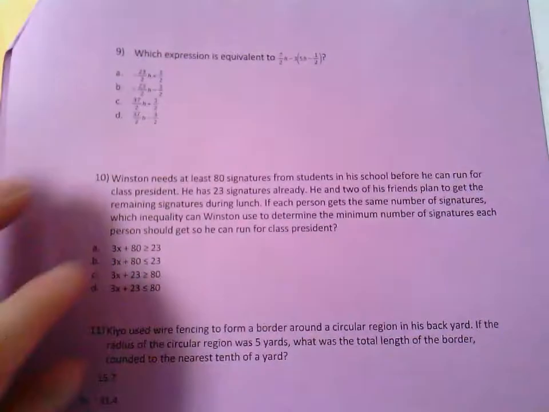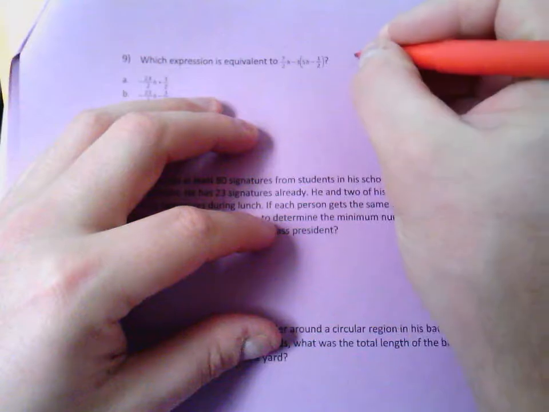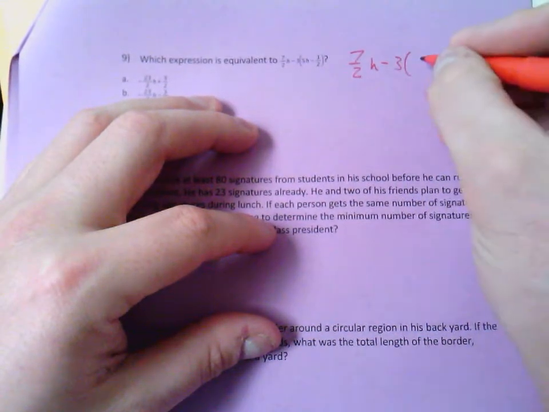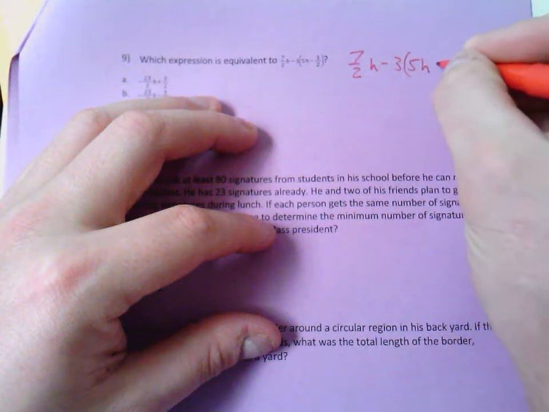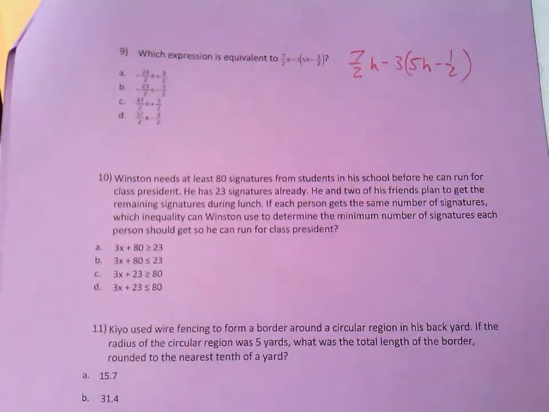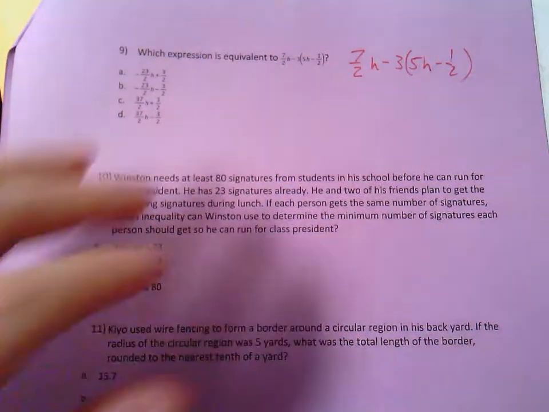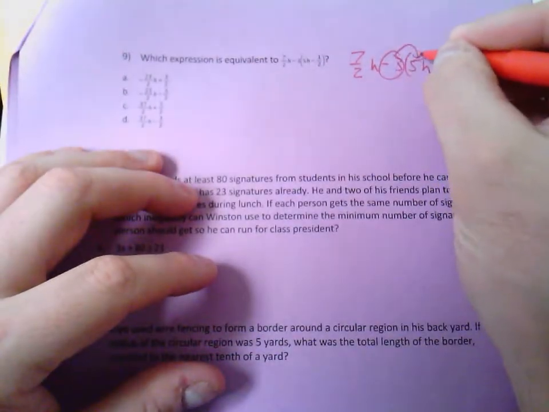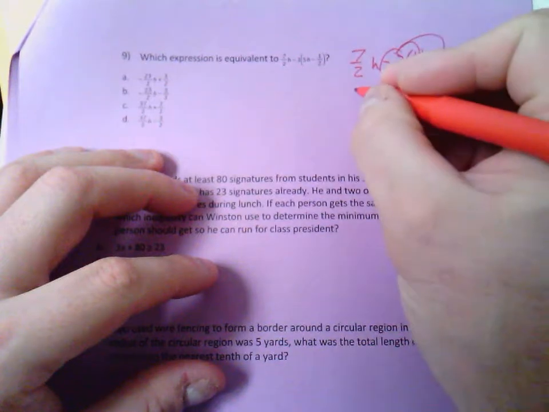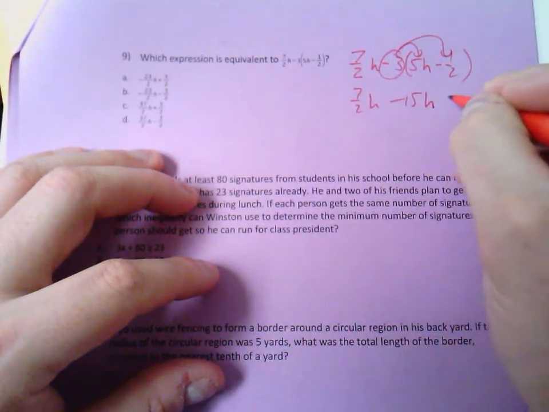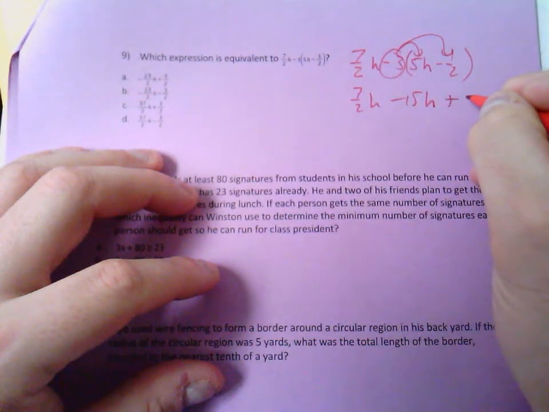9. I'm just going to rewrite this so it's a little bit bigger. 7 over 2h. I'm going to go over this in class. This is gone over in class as well. All right, so I know these are fractions, but we're going to do the same thing. We're going to distribute and we're going to combine. So we're going to distribute the negative 3 first. So you get 7 over 2h. This becomes negative 15h, and it becomes plus 1 and 1/2.